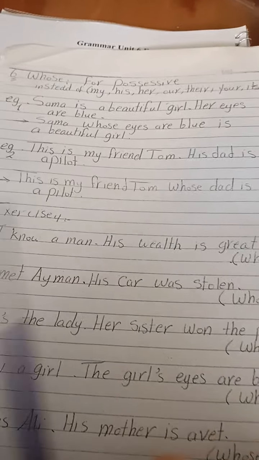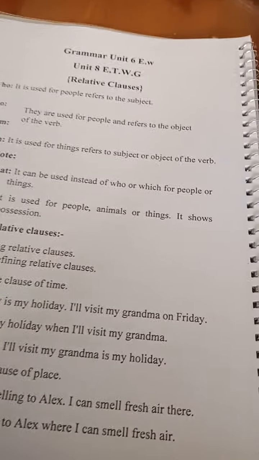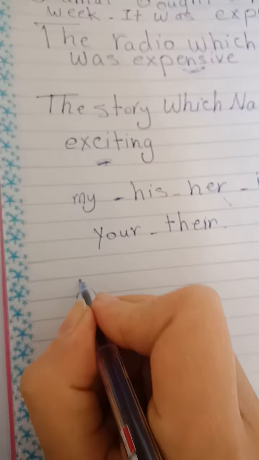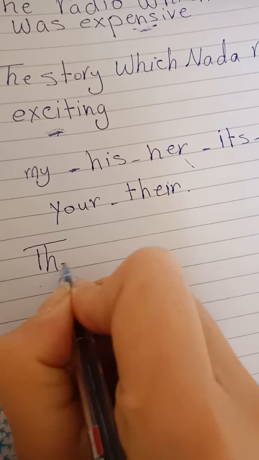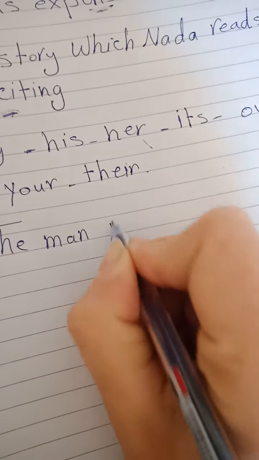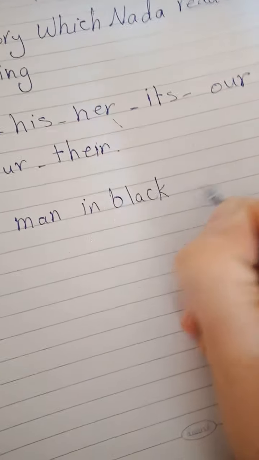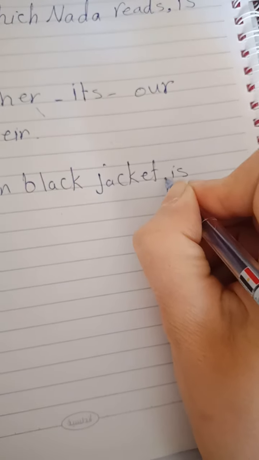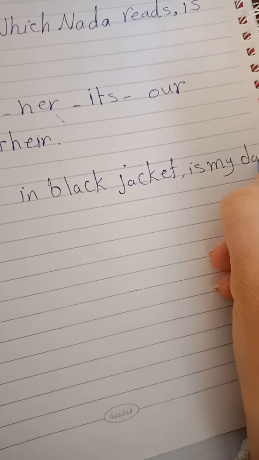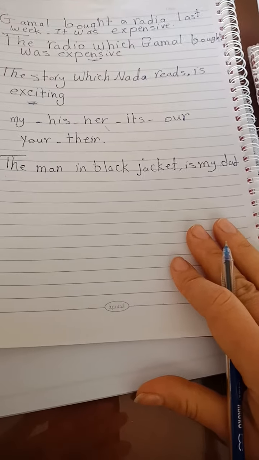Okay? Another type of sentences, and some of us may be confused by it. Let's talk about other examples when I use in or with to refer to that someone has or owns this thing. If I say, the man in black jacket is my dad.